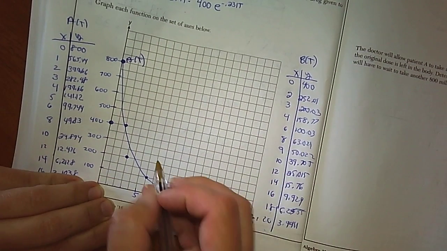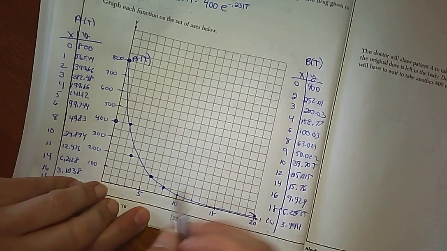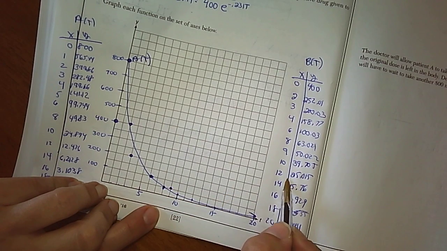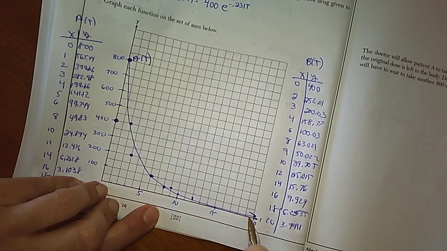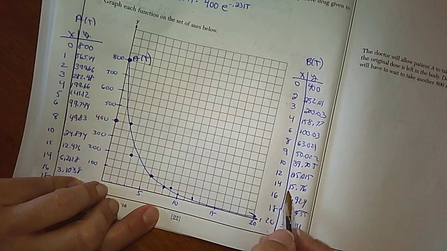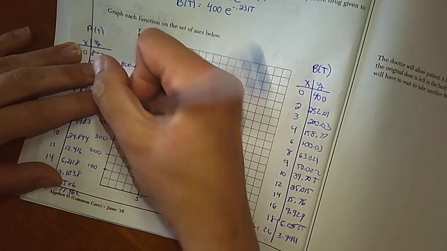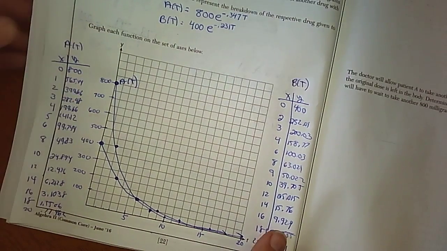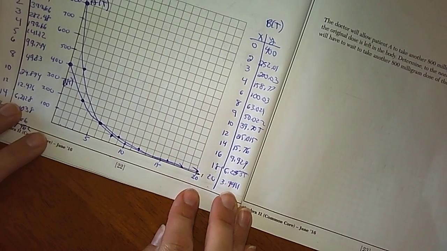6 is 100. Look, they basically hit in the same spot. 9 is 50. 12 is 25. 10, 11, 12 is 25. And let's see. 16 is 10. All right, so this is going to come down, and it looks like it's a little higher. All right, so this is B of t. So your graph should look something like that.